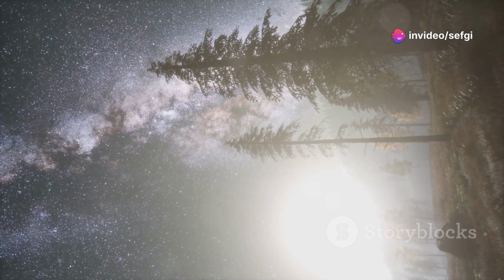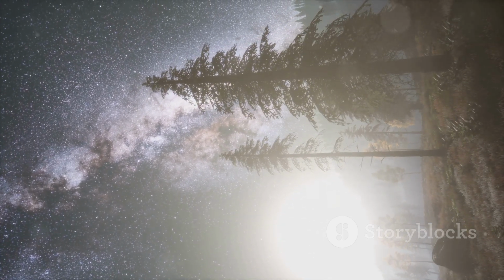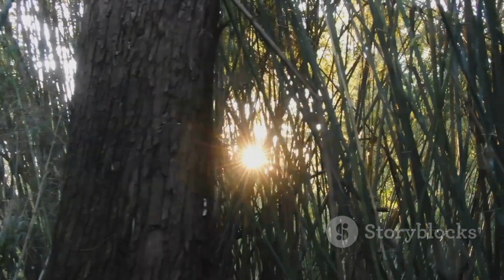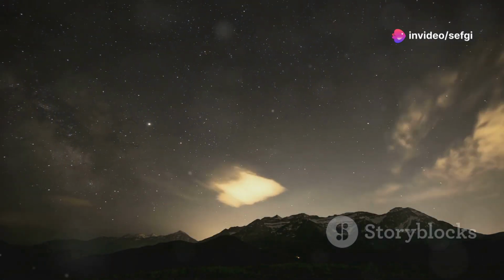Our star, the Sun, a journey through time. Our Sun, a brilliant star in the Milky Way galaxy, has been captivating humanity for millennia. It provides the light and warmth that sustain life on Earth. But like all stars, the Sun has a life cycle. It was born, it will evolve, and it will eventually die.